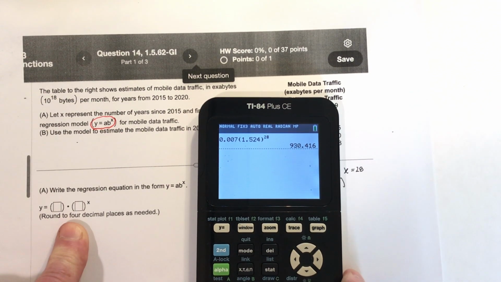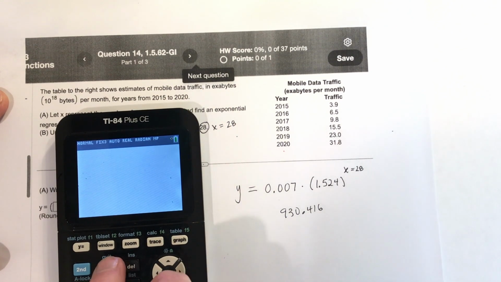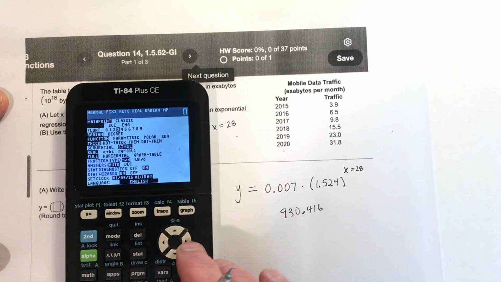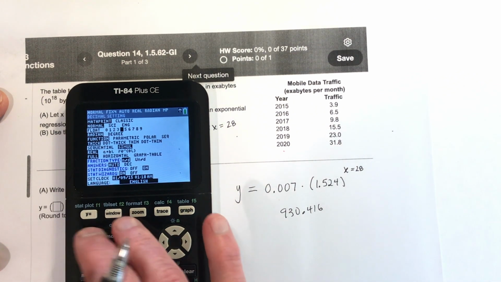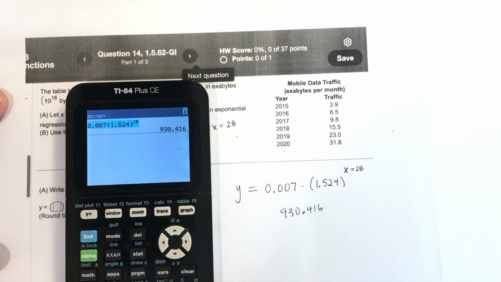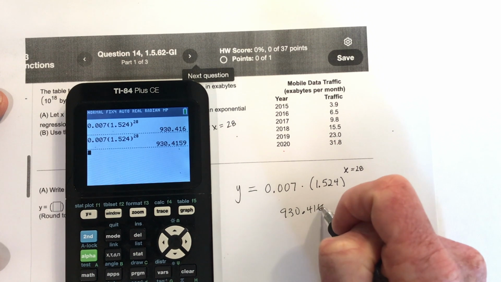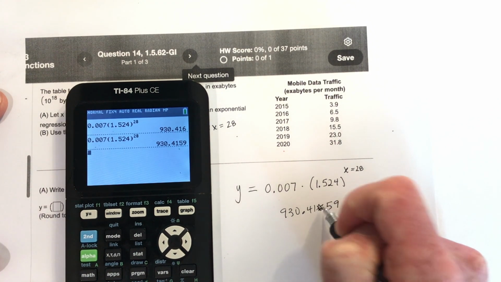It says round to 4 decimals. So what I'll need to do is go to the mode and change my float to 4 decimals. And then just redo that problem, which I don't feel like typing again, so I'm just going to copy it. And okay, so instead of this being a 6 at the end, it should be a 5.9 if you go to 4 decimals.